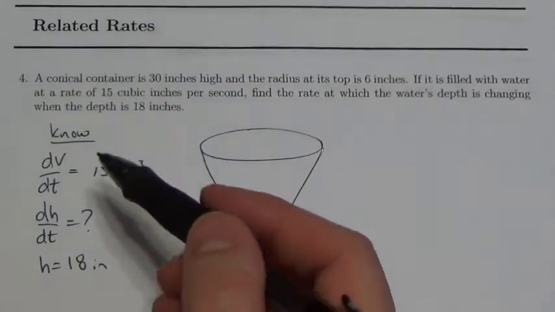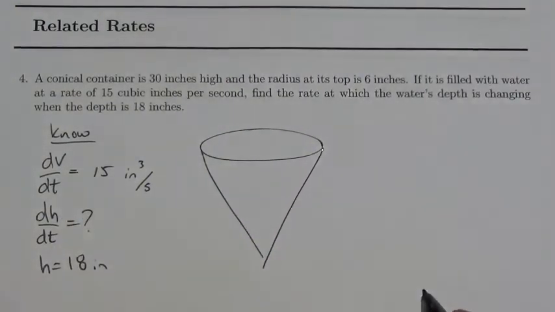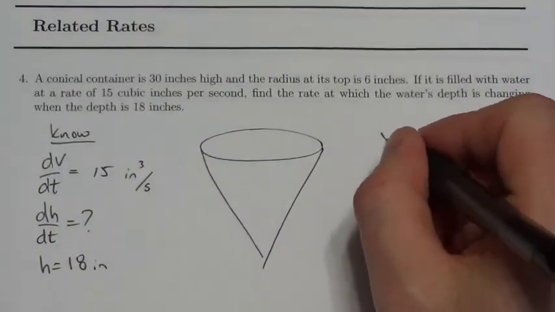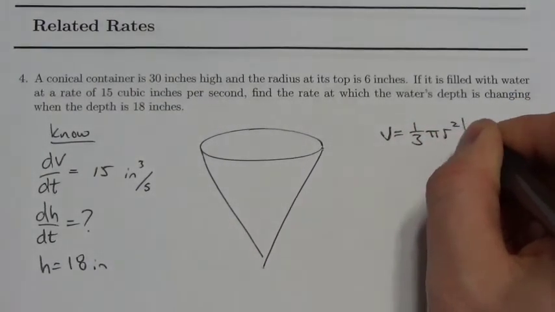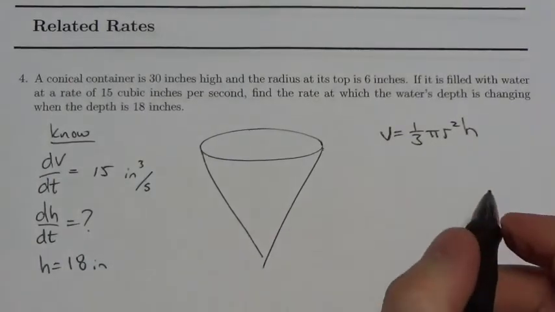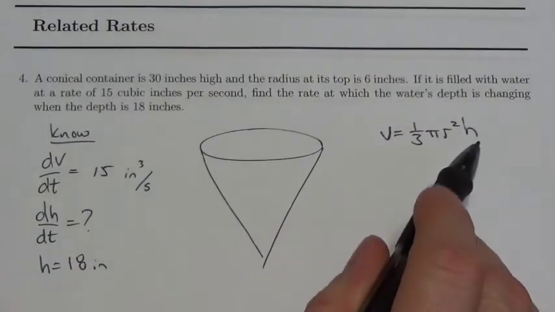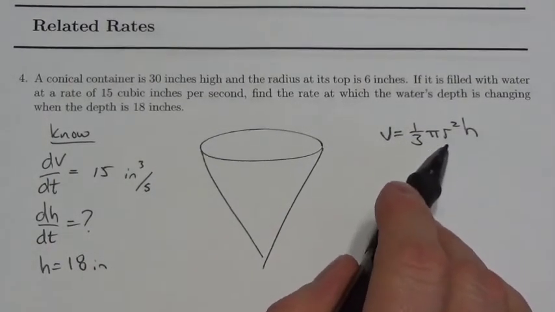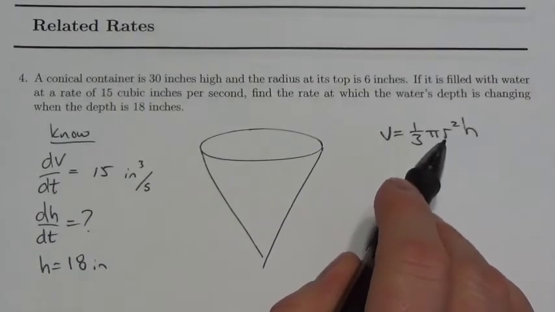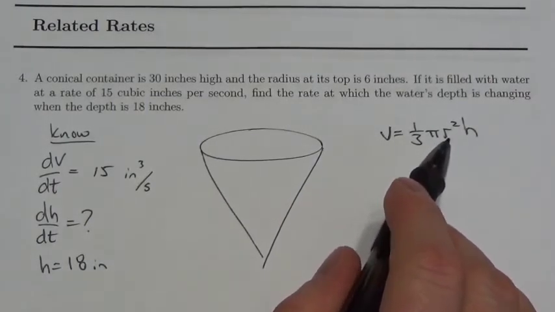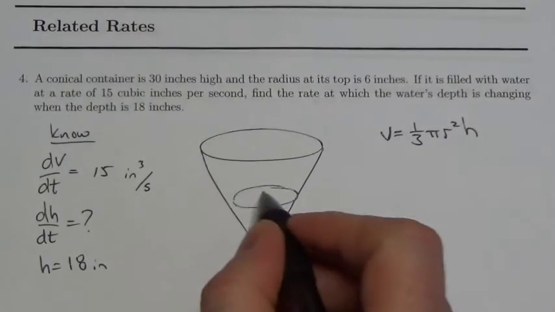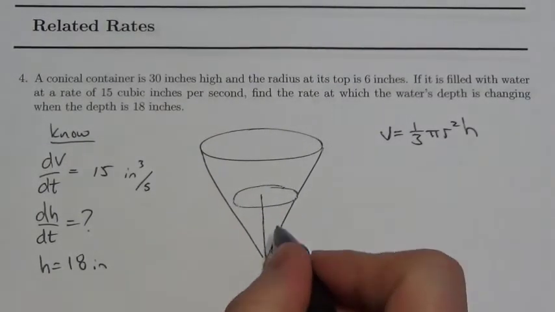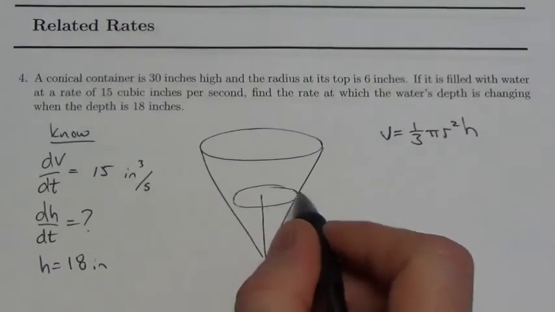We need some sort of a relationship between the volume and the height of the cone. Well, the equation is this. Volume is equal to 1/3 pi r squared h. Now, there's my volume, there's my height. But I've got this other letter here, r. Now let's just think about this. As I'm pouring water into this, here's my water level. There's my height, there's my water level.